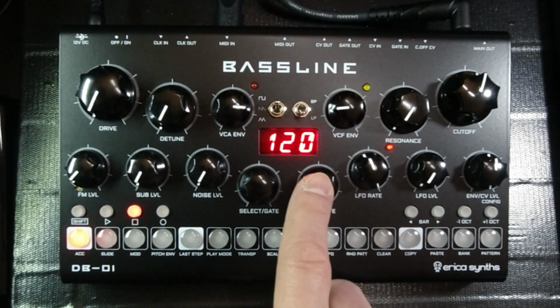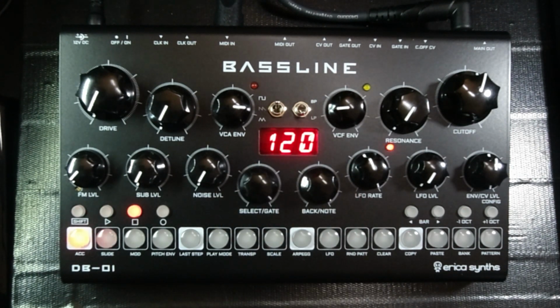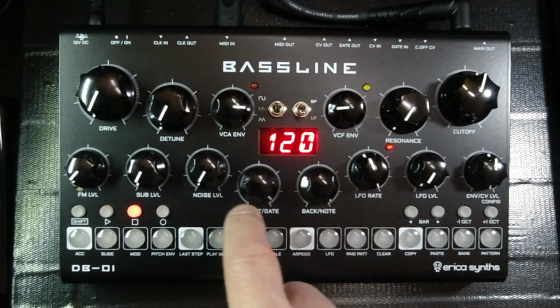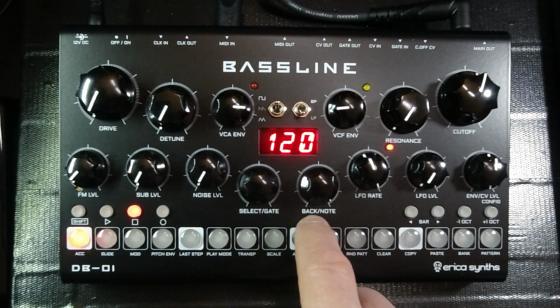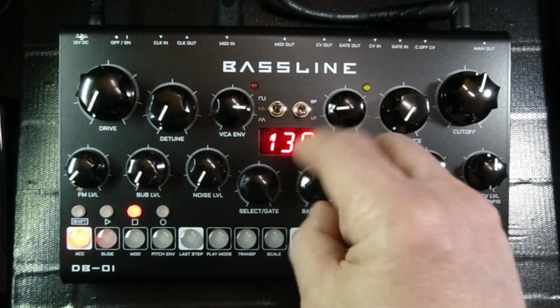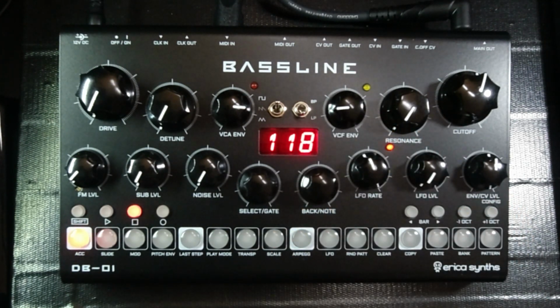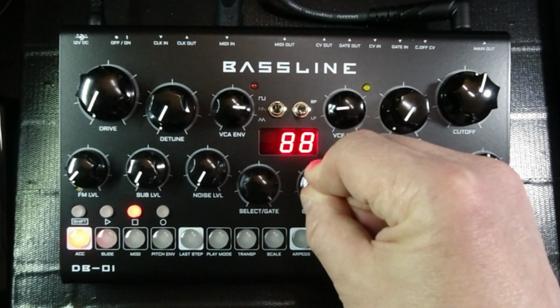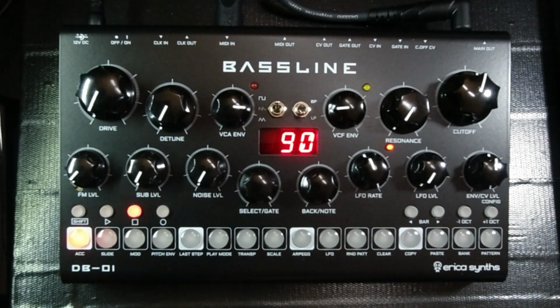It always defaults to 120, that's the BPM. Doesn't matter what you've programmed, it'll always start at 120 BPM. To change the BPM, these are the two knobs here that change just about everything: the select knob and the back knob. Wind it up or down. If you want to move in increments of 10, press and hold. We'll go for 90.